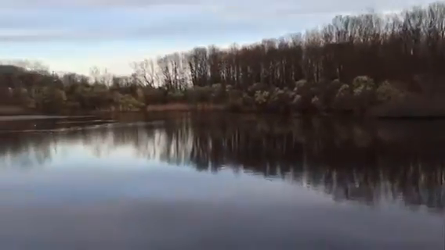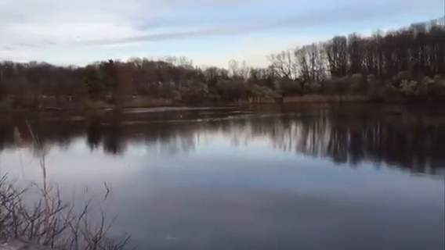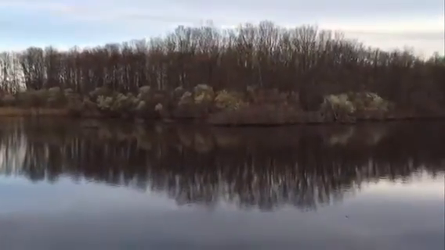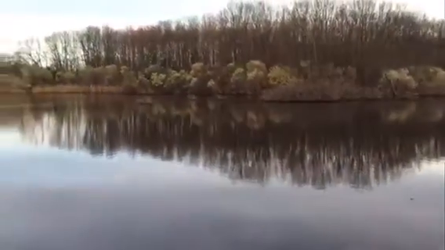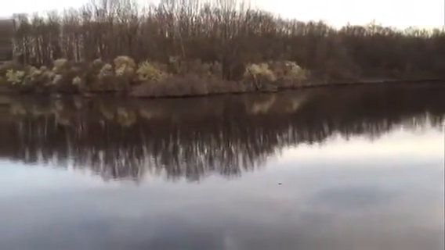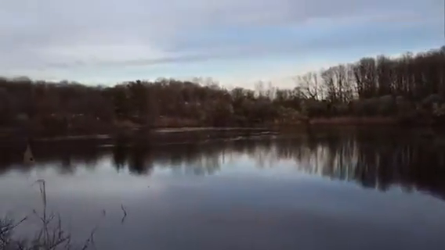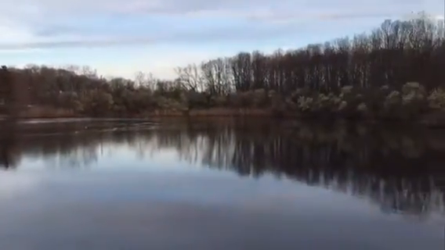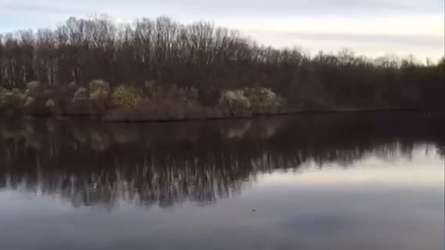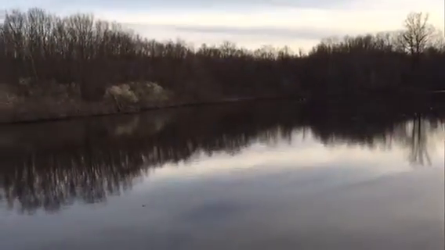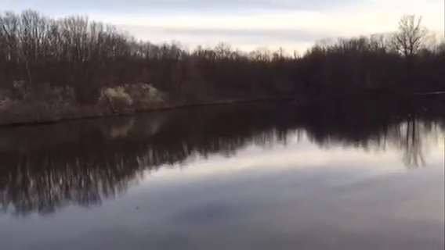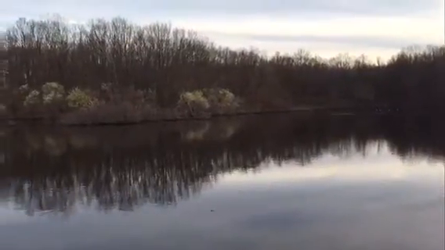Siltstone, made up of particles which are intermediate in size between mudstone and sandstone. Siltstones are formed by particles settling through water and accumulating on the ocean floor, riverbeds, lagoons, and lake bottoms. As you can see here in the video, this is known as Sharrott's Lake. Sharrott's Lake has been around since 1886.